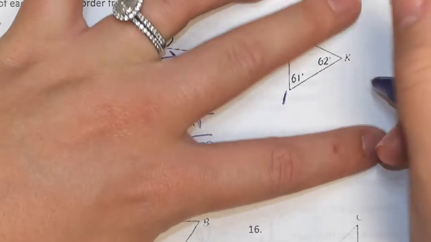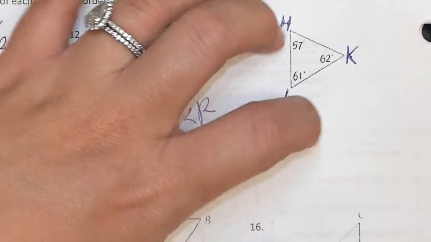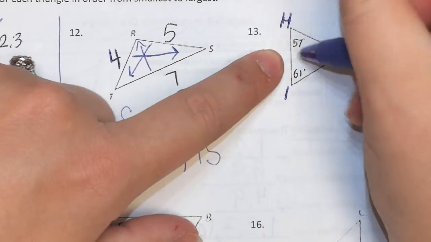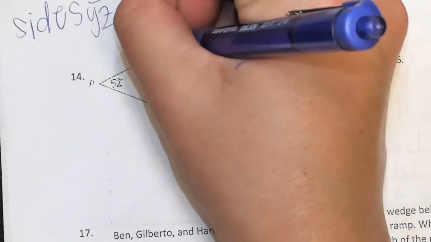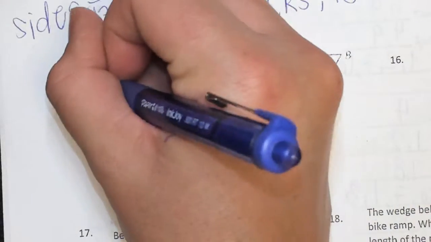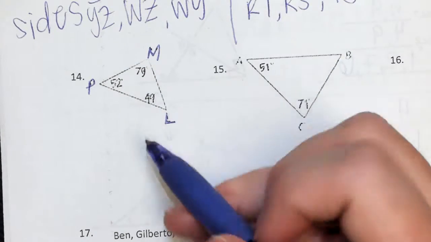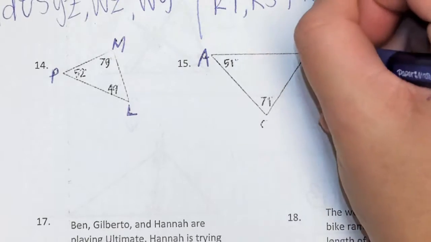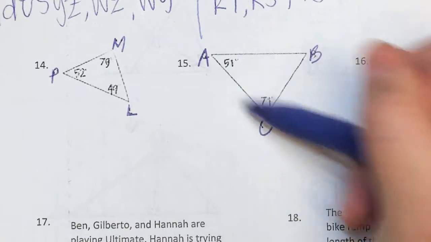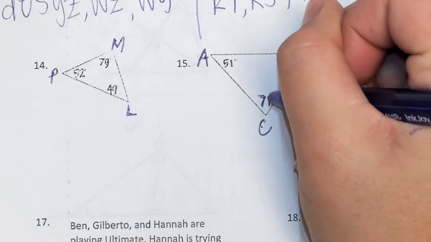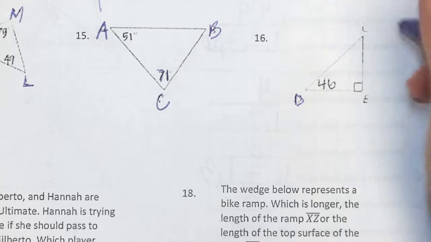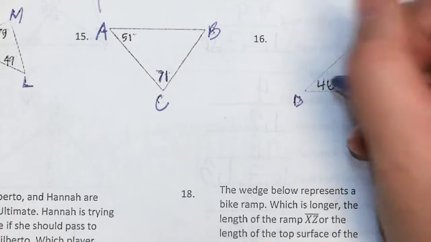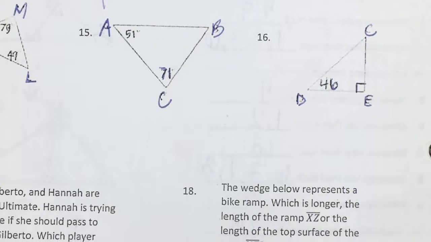So this is H, this is I, this is K. Can you read these numbers? Yeah. 57, 62, 61. Okay. I'm not skipping these, but let's just go. So this is M, P, L, 52, 79, 49. This is A, B, C, 51 and 71. Well, you don't know the third angle, but could you find it? Yes. So then this one is D, C, E, 46 and 90.